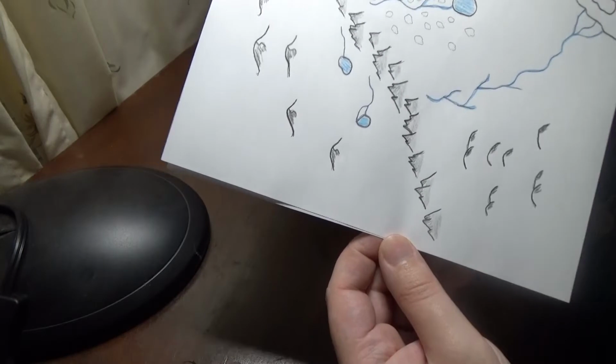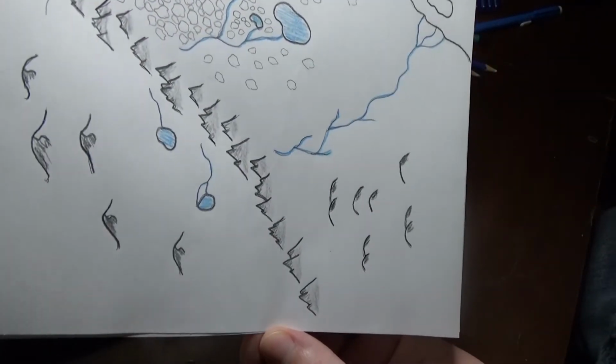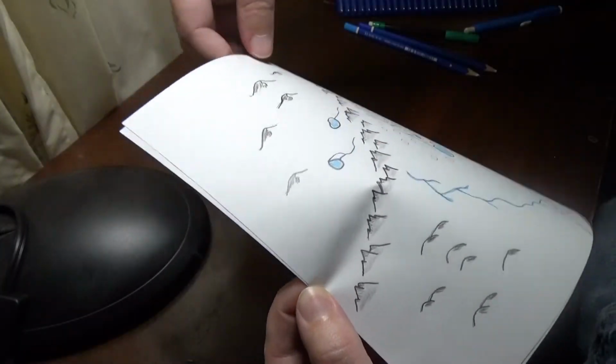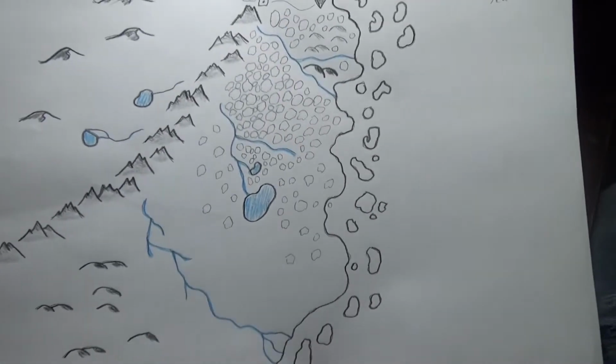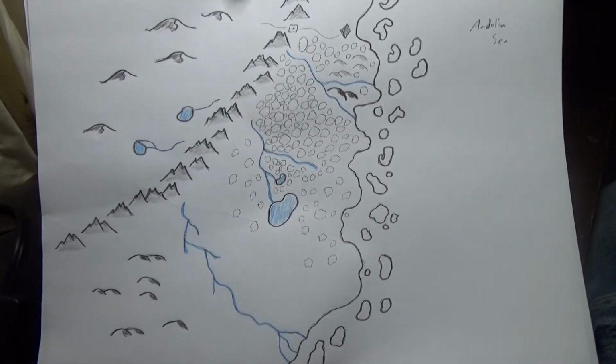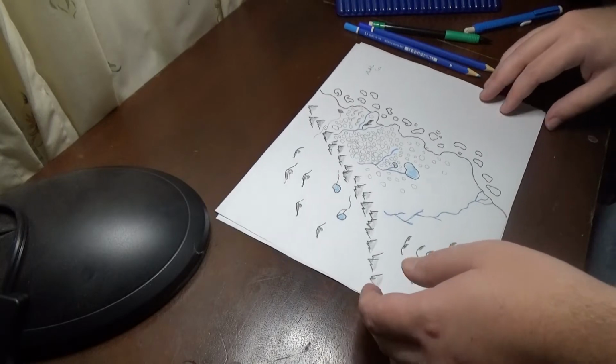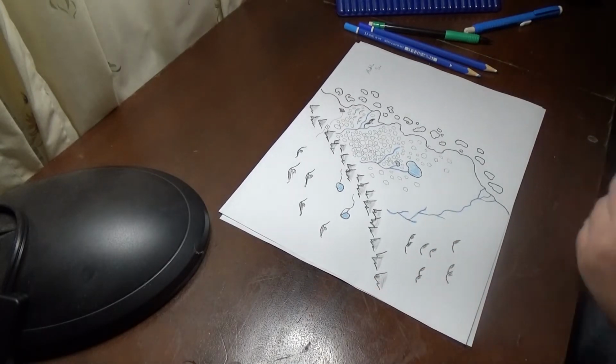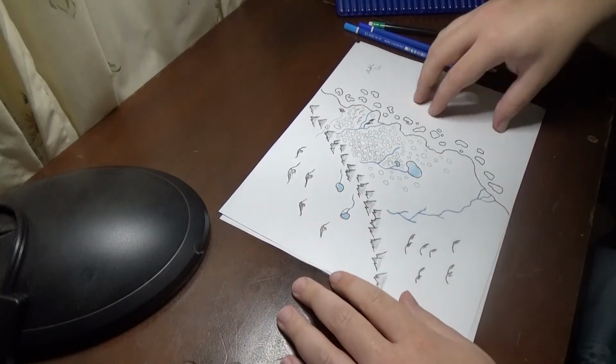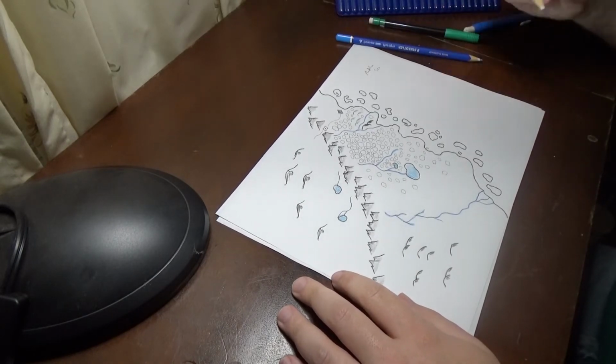So I'm just going to hold it up so you can get a better look. I think I should turn it this way, because this is the way I've been looking at it. Alright. So the ocean is going to be the biggest one to color.